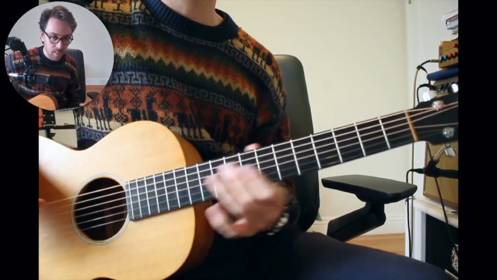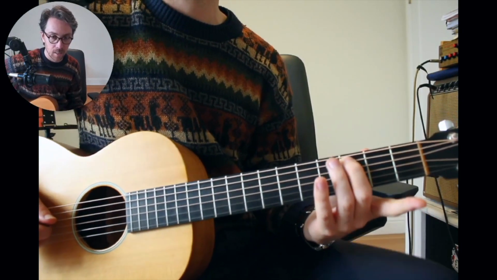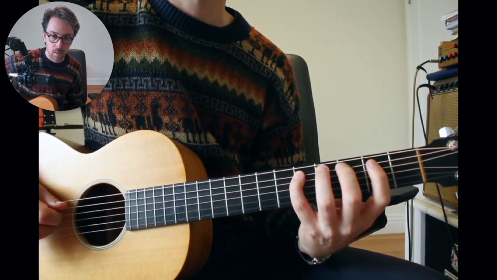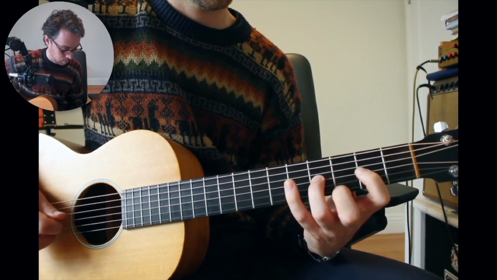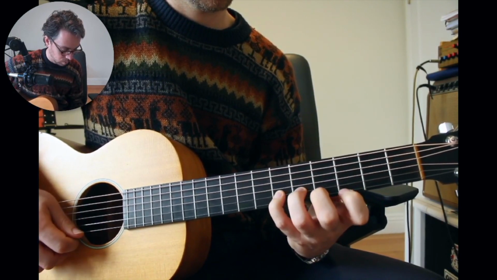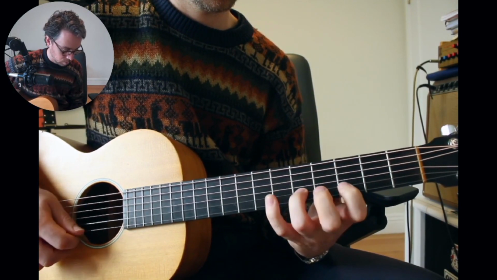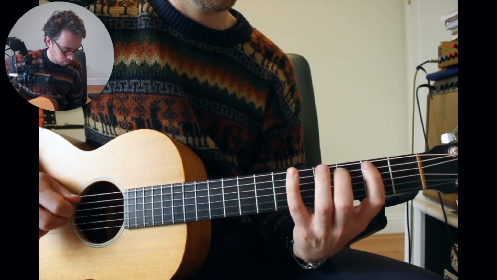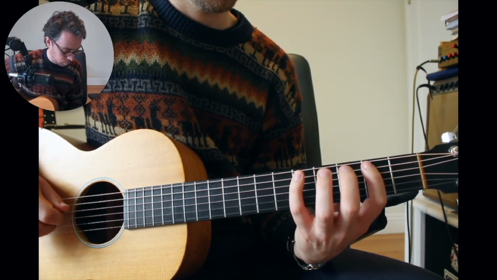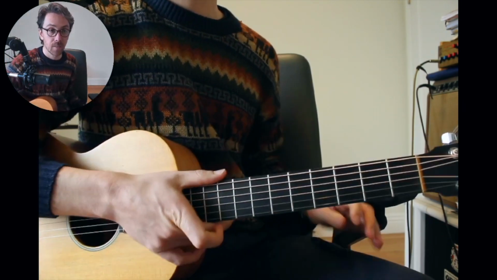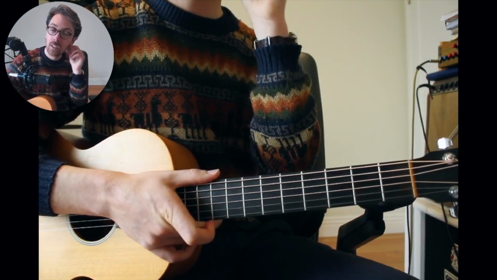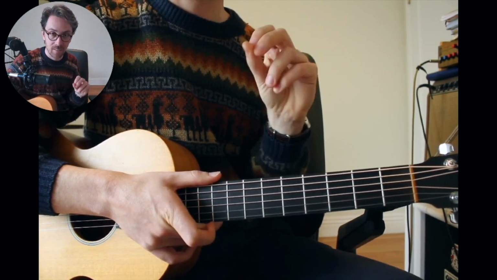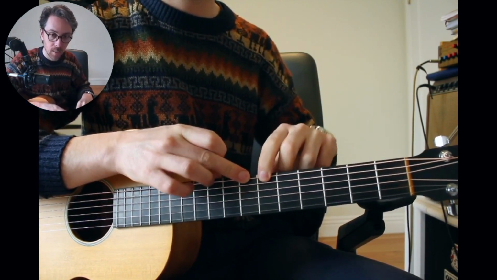Brief review of last time, we ended up with the major scale in this position right here. We emphasized the way to get whole steps and half steps from moving from one string to another.